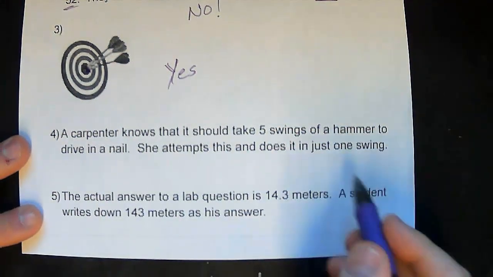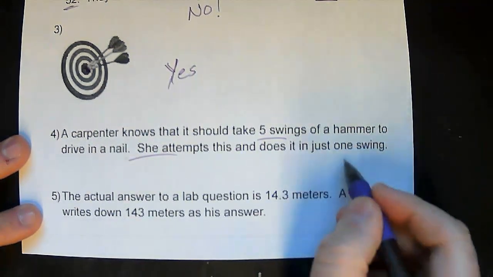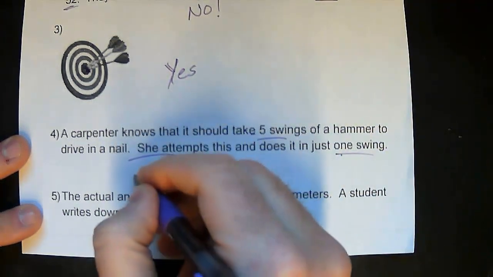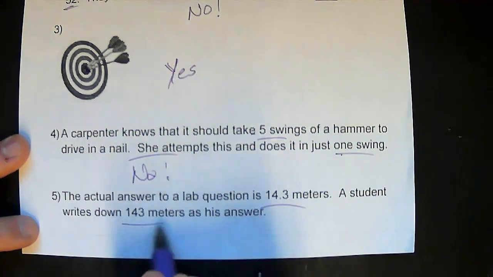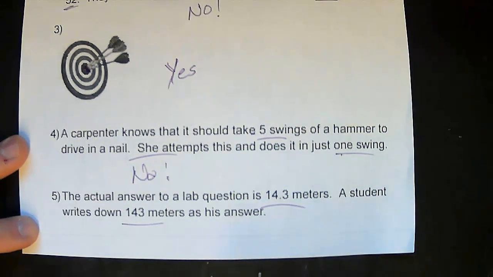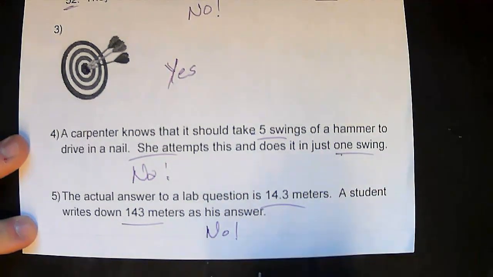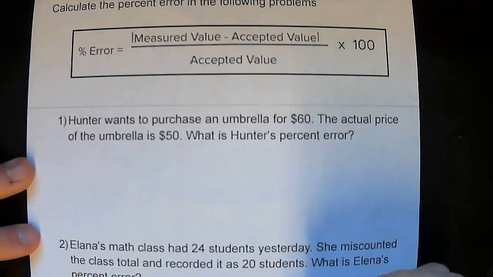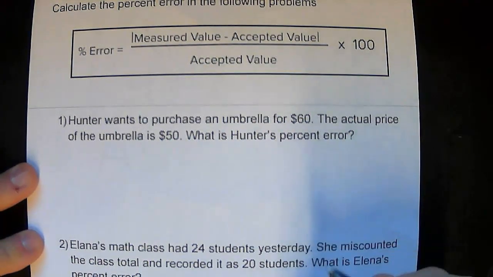Carpenter knows that you should take 5 swings of a hammer to drive in a nail, and then the girl does it in just 1 swing. So 1 versus 5, that's not accurate. Okay, 1.43 meters compared to 143. Again, that's not accurate. Okay, so the only one that is accurate is number 3. And station 6 is, again, another percent error, so we'll take a minute and go through and calculate percent errors.